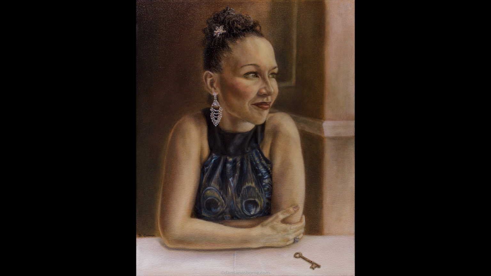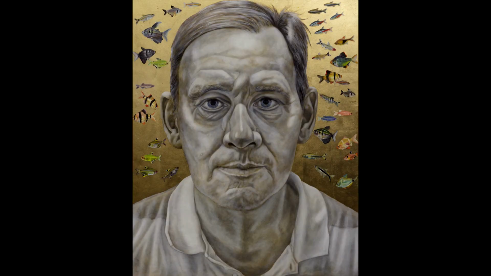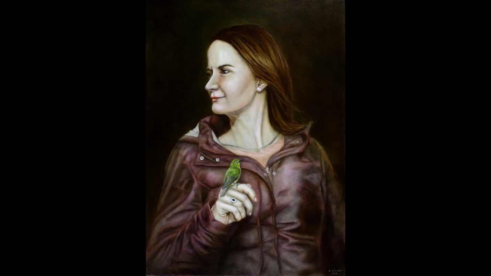Painting the people you care about is a very worthwhile endeavor, especially since it's infused with so much personal meaning, and an oil painting of their portrait can be a beautiful and intimate gift.